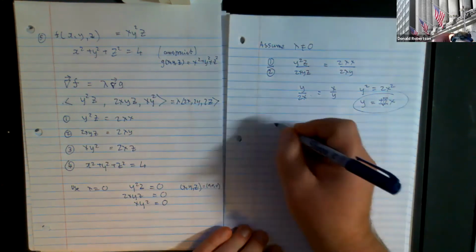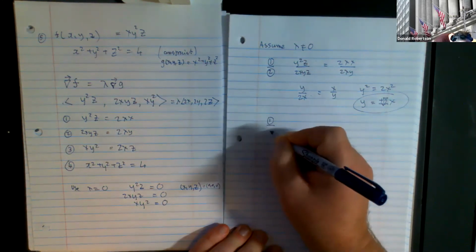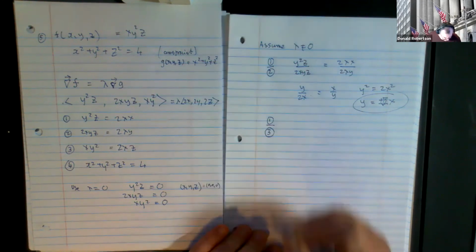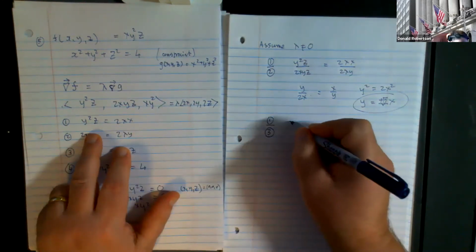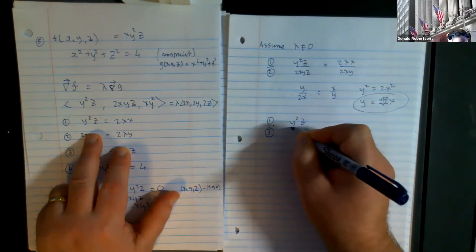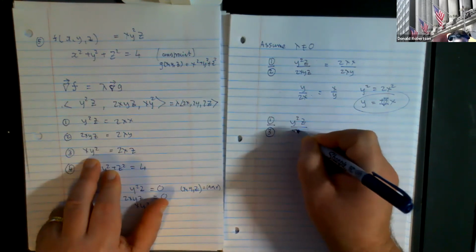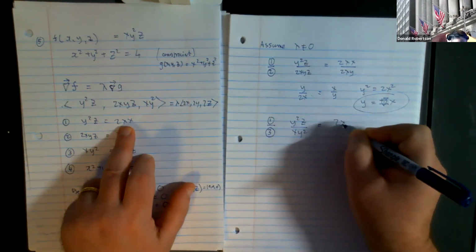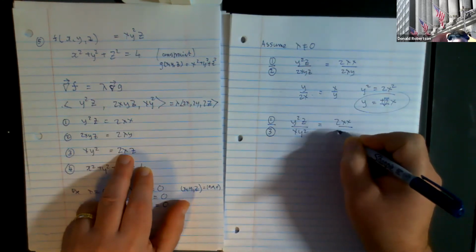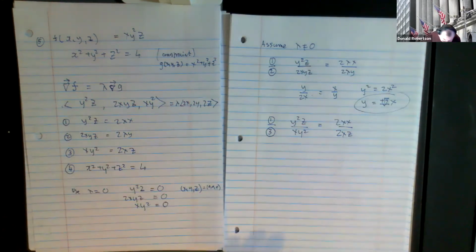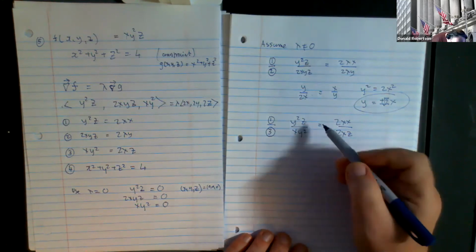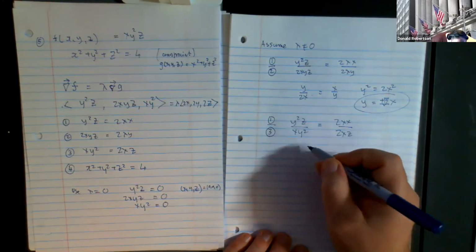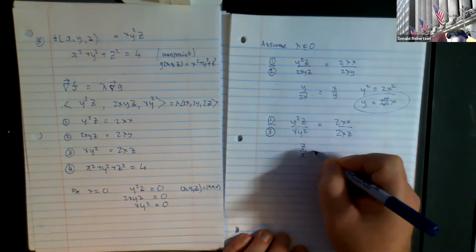Now I'm going to take equation 1 and divide it by equation 3. Equation 1 gives me y squared z over x y squared, and it's going to give me 2 lambda x over 2 lambda z. I can handle that. The y squares cancel, and I get z over x.